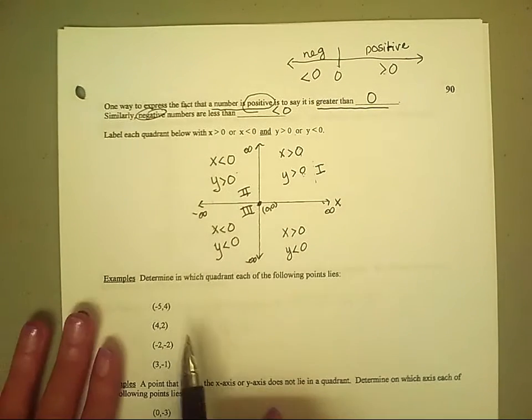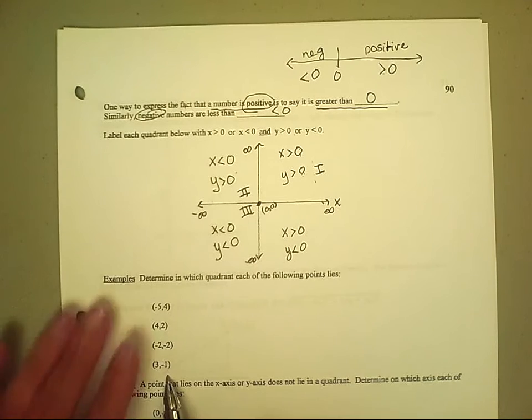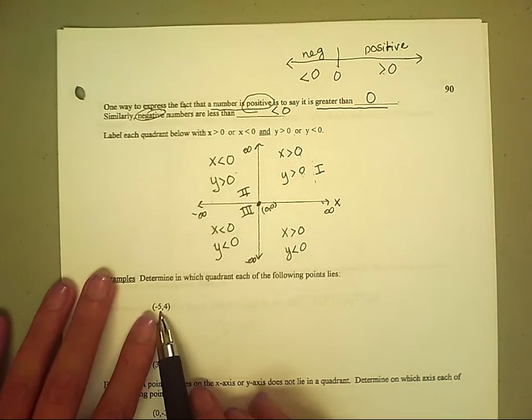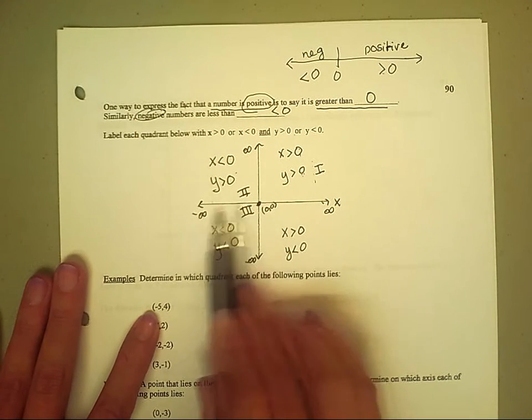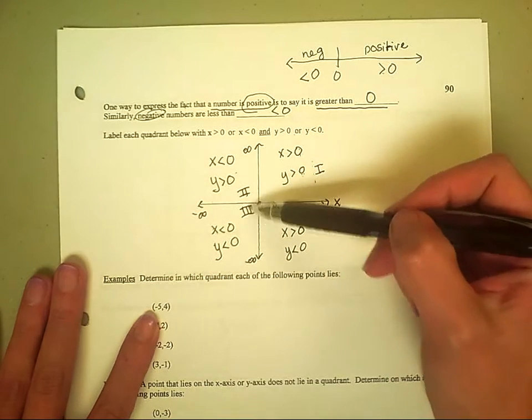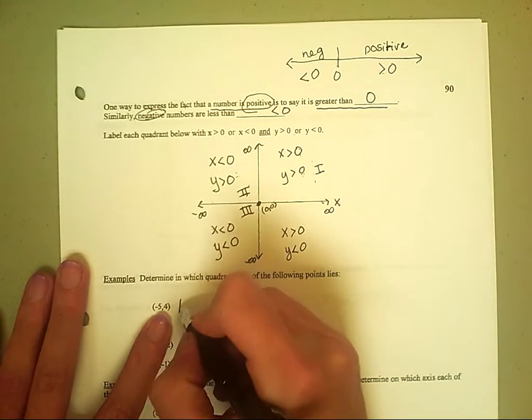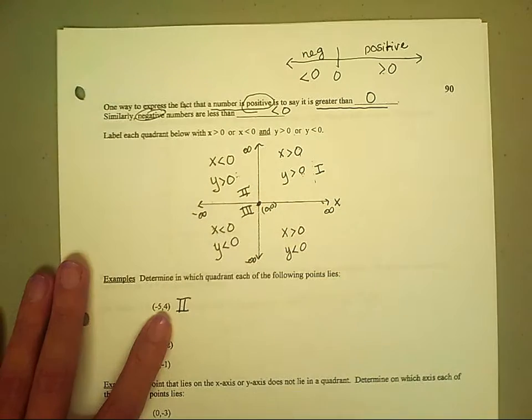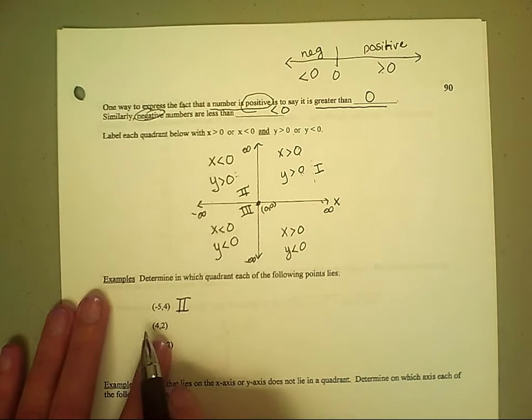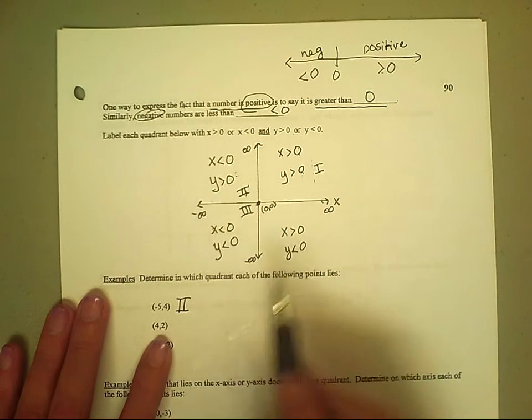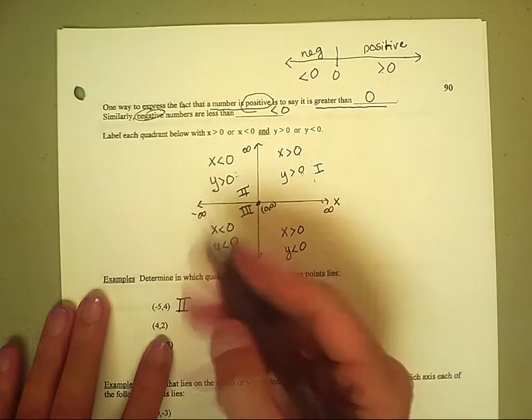Okay, so with that, let's figure out if we can determine which quadrant these lie in. This one has a negative x, so I'm going over here. My options are 2 or 3. But y is positive, so it turns out I'm in 2. For this one, both x and y are positive, so positive, positive puts me in quadrant 1.